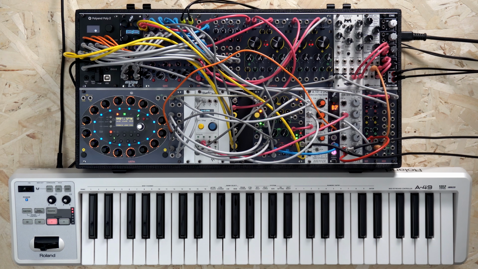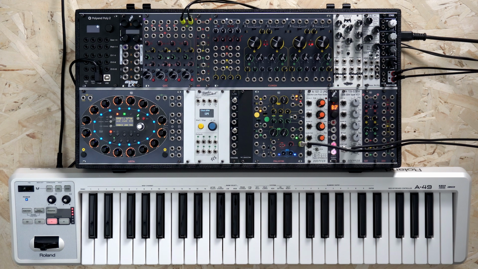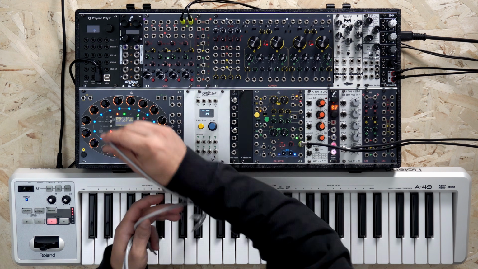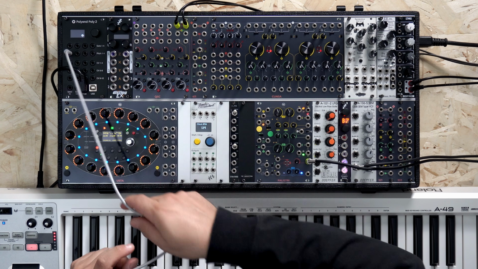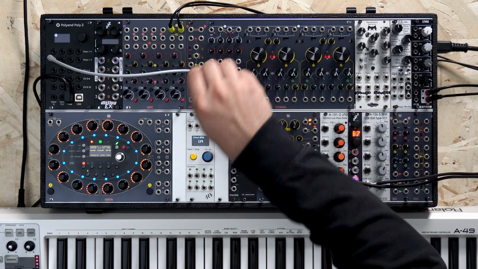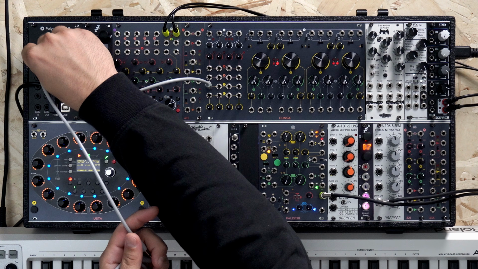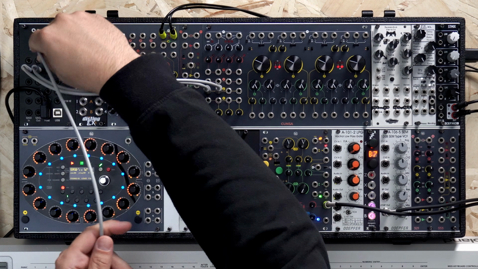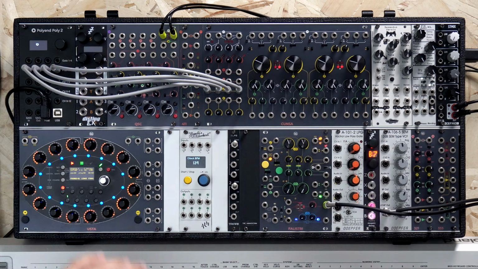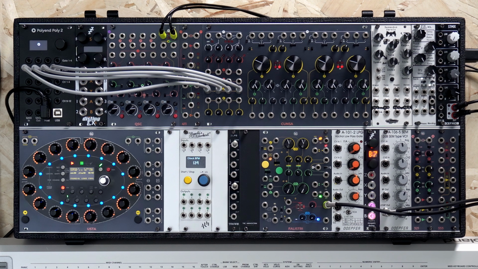Before we begin, let me clear the patch. Poly 2 handles the MIDI to CV conversion. From here, 4 CV outputs control the pitch of the 4 filters in Kunsa, going into their volt per octave inputs. From Kunsa, I mainly use the low-pass output, which, when the filters are in self-oscillation, produces a sine wave.